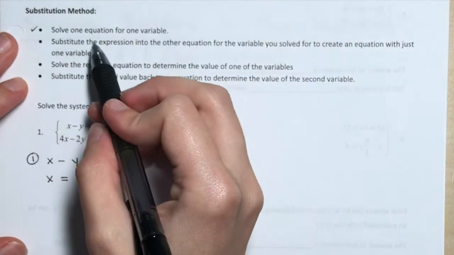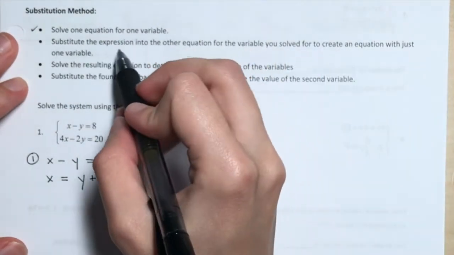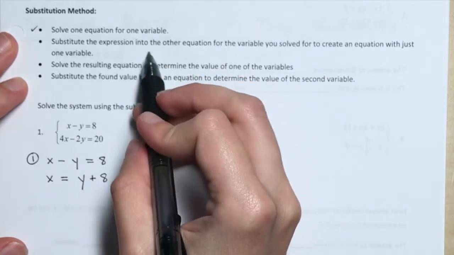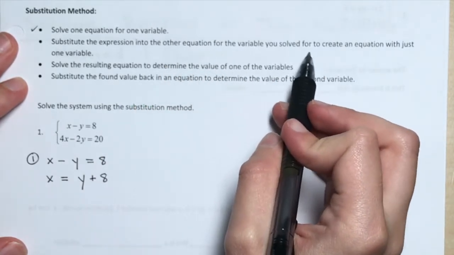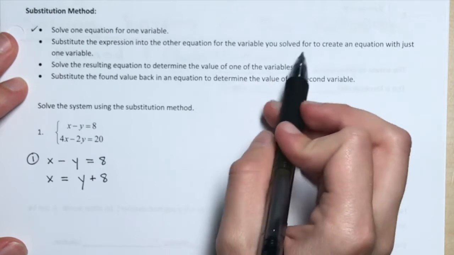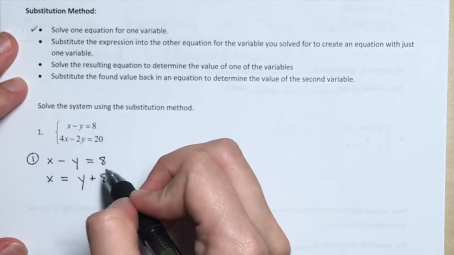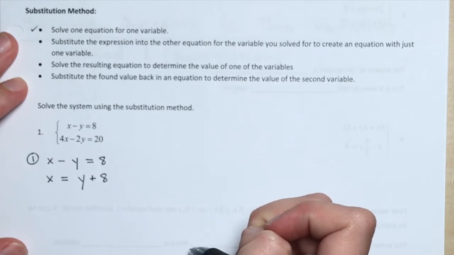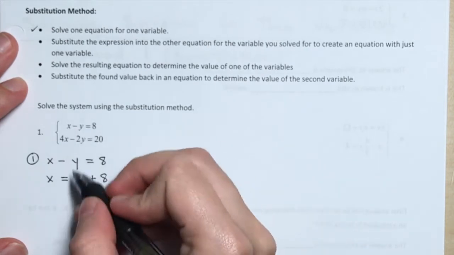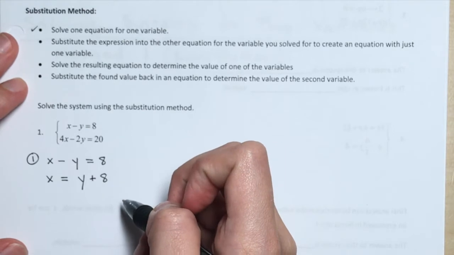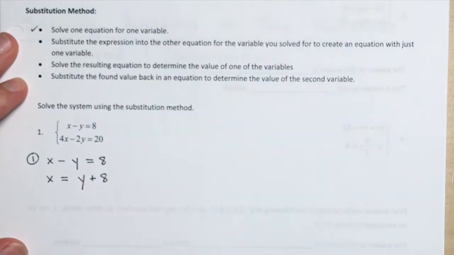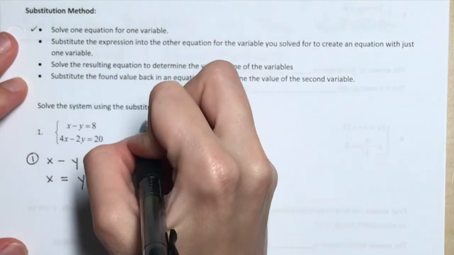Our second step tells us to substitute the expression, so this, into the other equation for the variable you solved for, so for x, to create an equation with just one variable. We've done this before, haven't we? We've done this in polynomial modeling. So hopefully, this feels a little bit familiar.